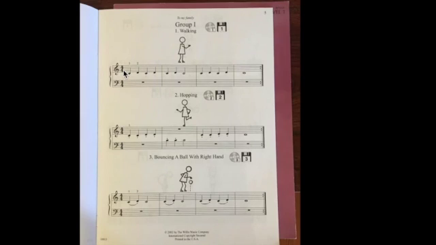So we have 4 beats in a measure: 1, 2, 3, 4, then a measure line, then 1, 2, 3, 4 for the half note getting 2, and that's another measure. Then 1, 2, 3, 4, and our whole note is 4 beats, so it's all by itself in the measure.